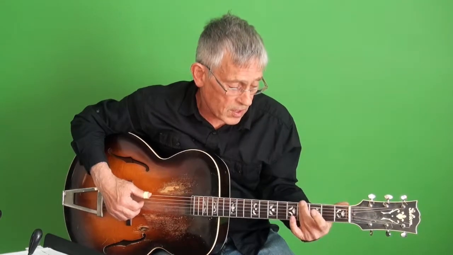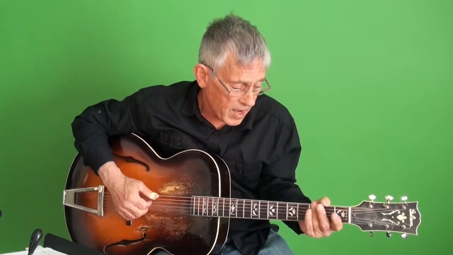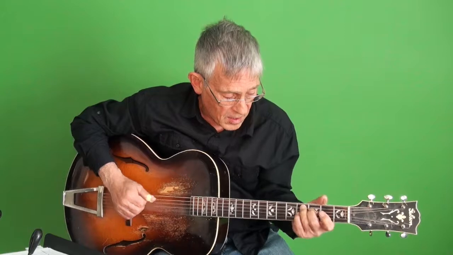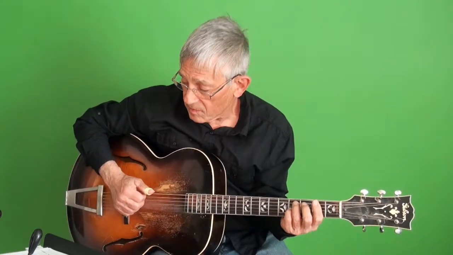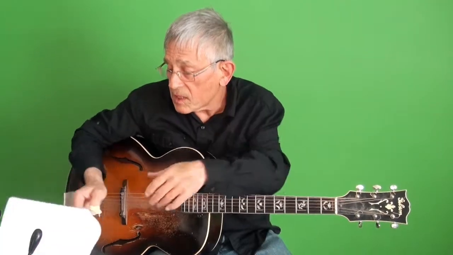So it's got this. This is F sharp now, not F, but same descending progression, descending minor progression.